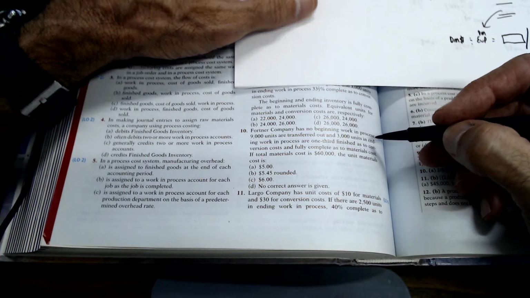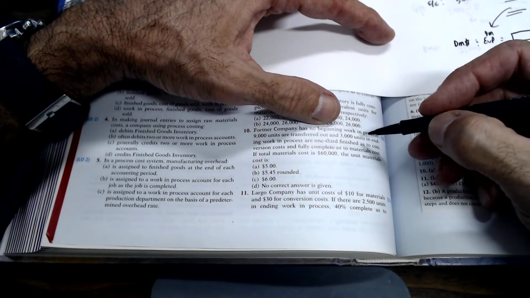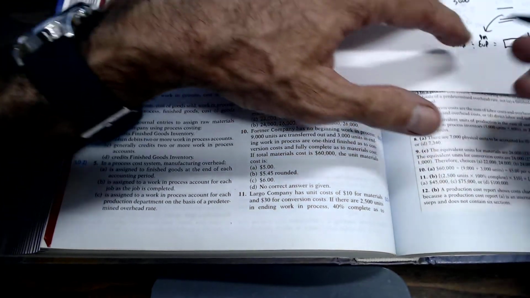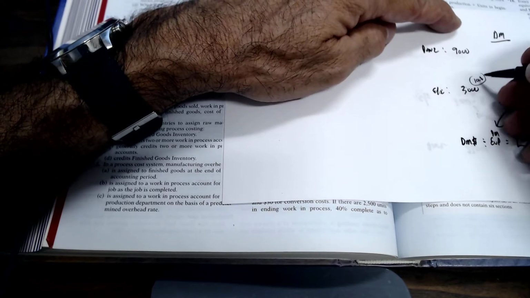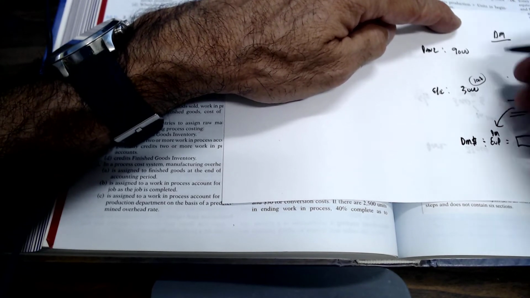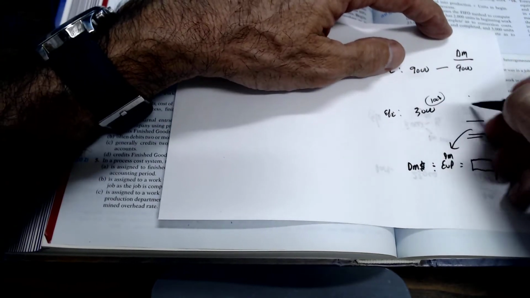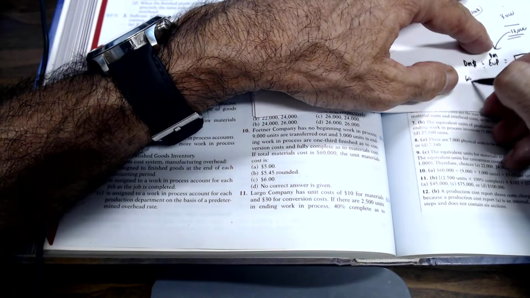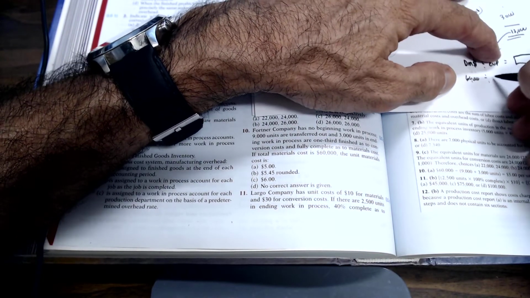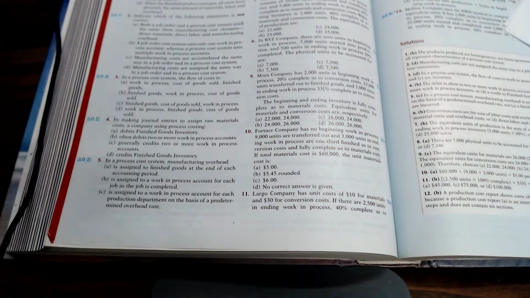And 3,000 units in ending inventory, one-third finished as to conversion costs, fully complete with regard to materials. So they're not asking about conversion costs, they're just asking about materials. The 9,000 that are complete represent 9,000 units. The 3,000 that are complete with regard to materials represent 3,000 units, so that's 12,000. They told me material costs are $60,000, divided by the 12,000 equivalent units of production looks like $5 to me. A.